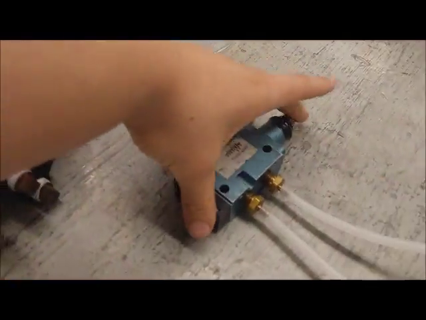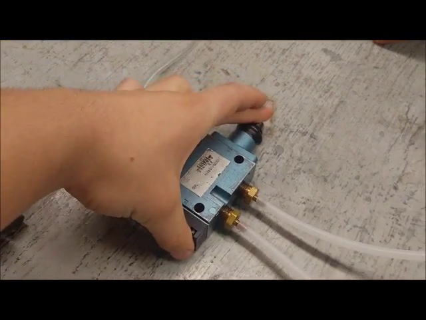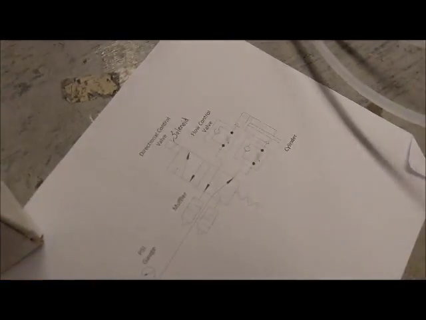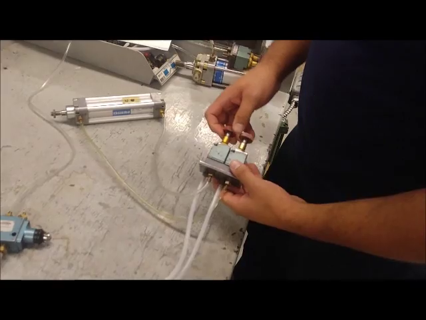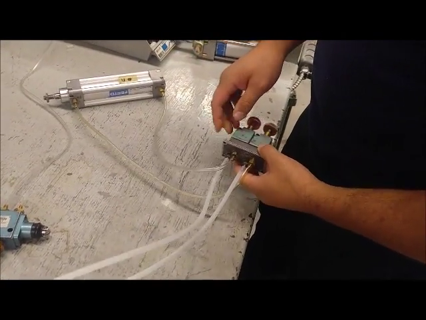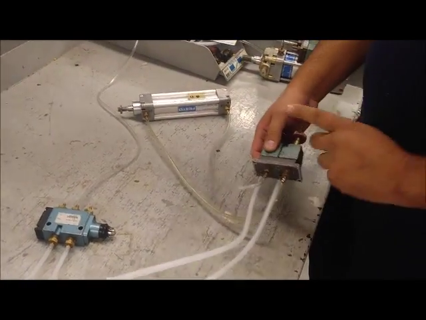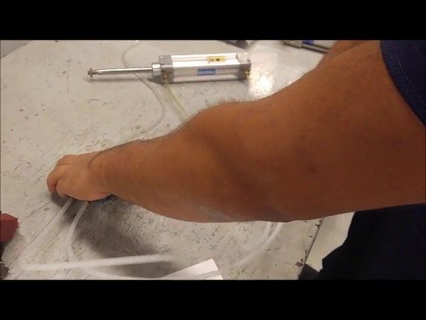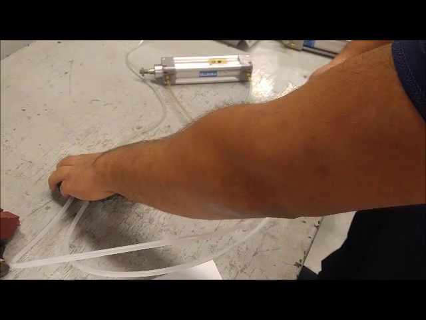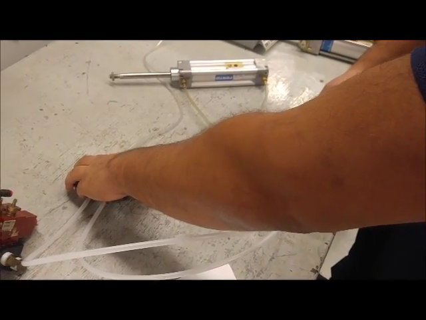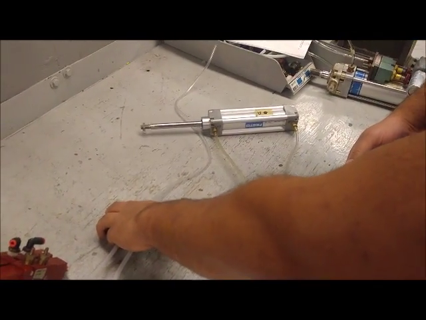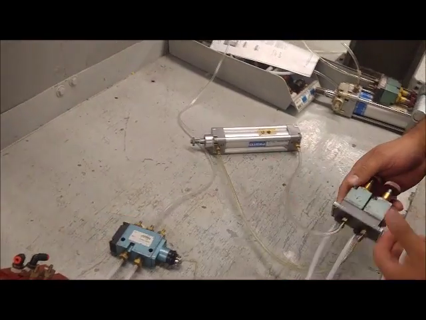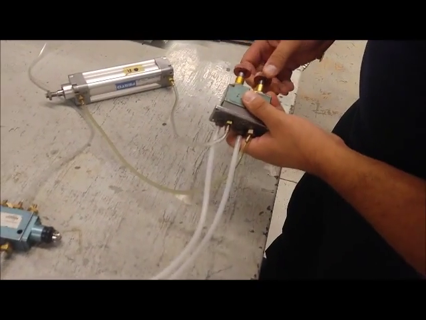This is the solenoid that actuates the cylinder, as displayed right there. And then here we have our flow control valve that goes directly to the cylinder. Right here we have the retracting and the extending. Retract, extend, retract, extend. Yeah, get that good pump action going. And you can control the speed with the flow control valve too.